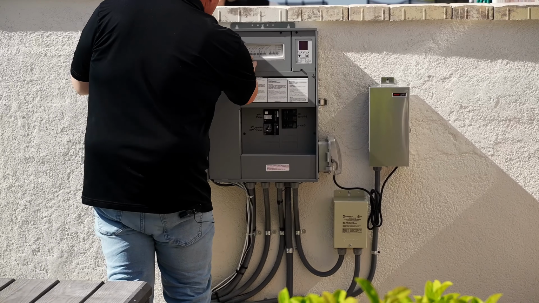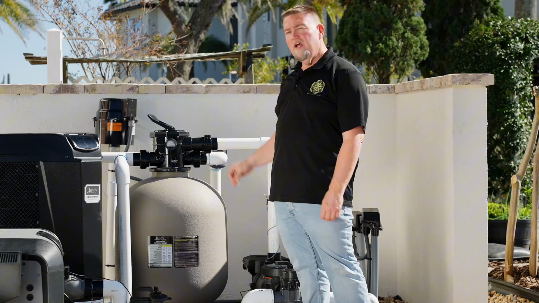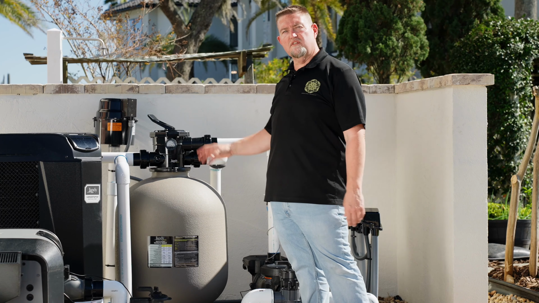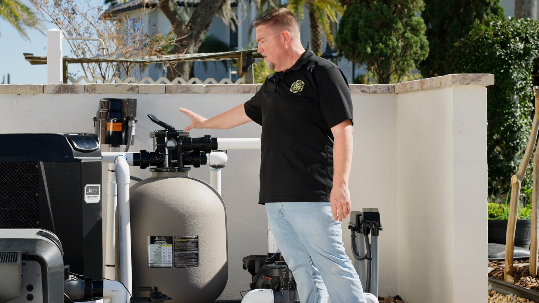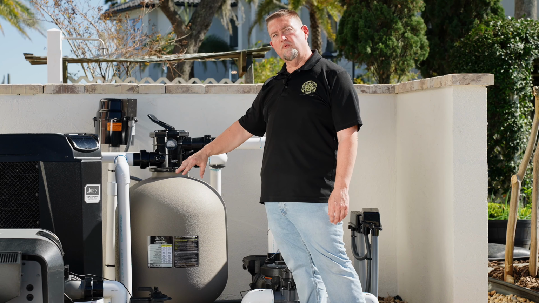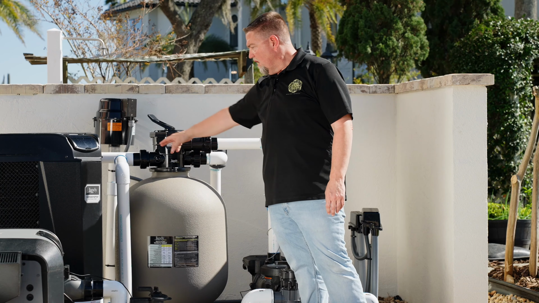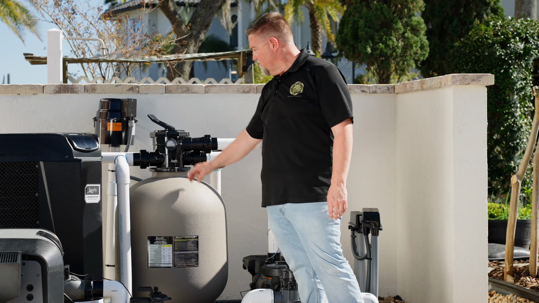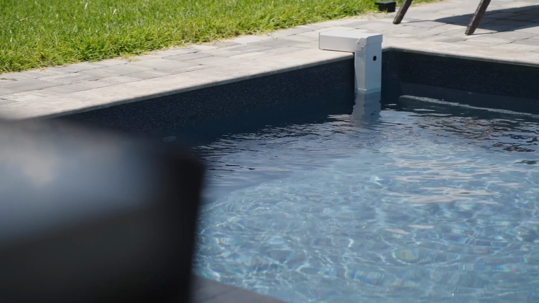So now we've turned the system back on. We're operating in rinse mode. You only need to do this for about 10 seconds, just long enough to get some water through this, clear this valve out, and get whatever remaining debris out of that system. Again, this is all going through our backwash line. Our sight glass is clear. We know our valve is clean.